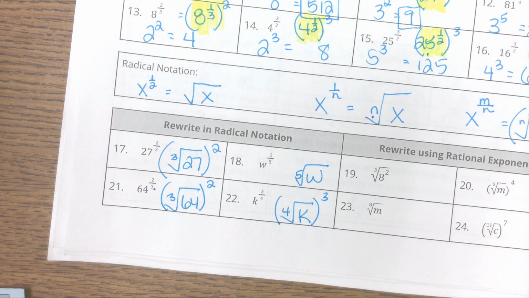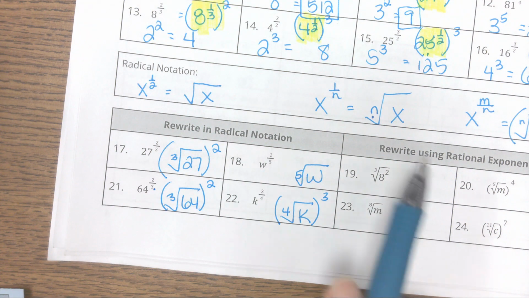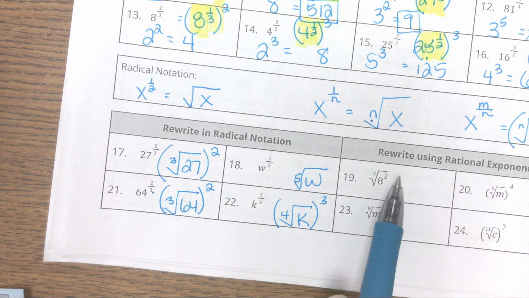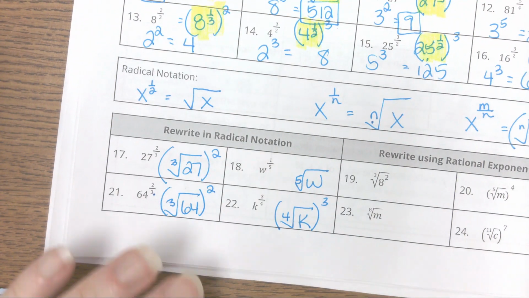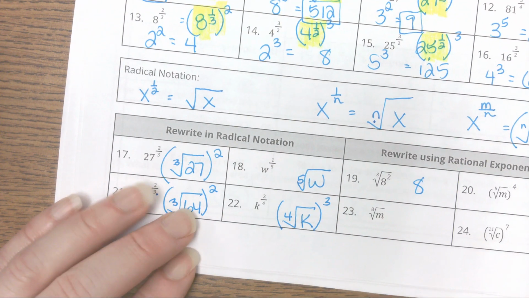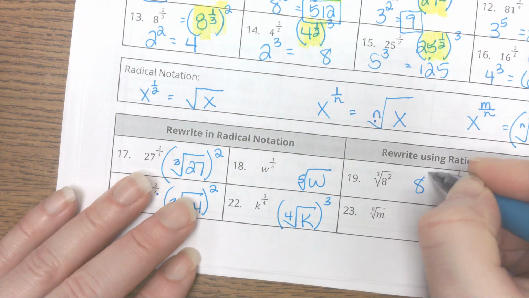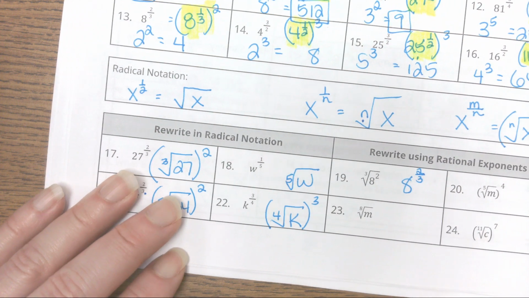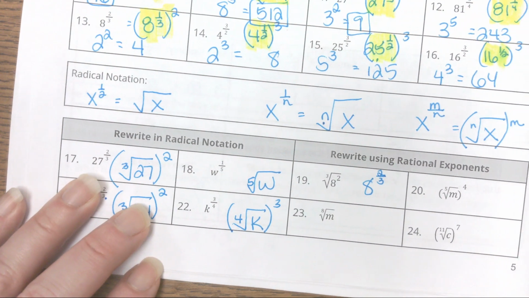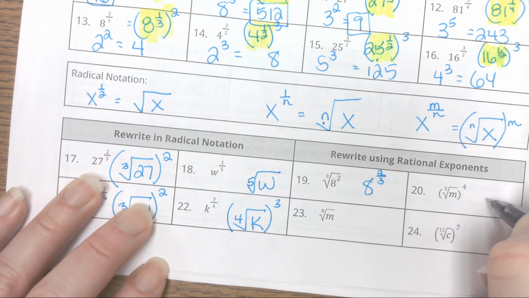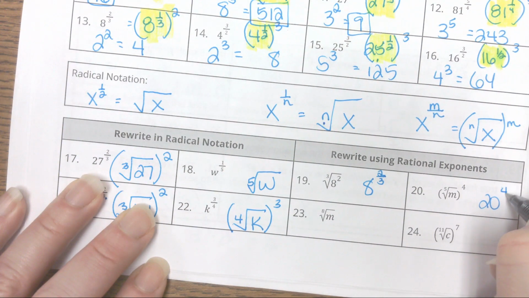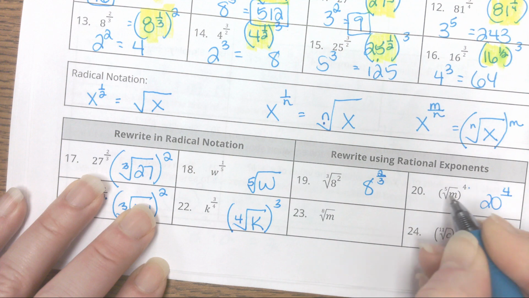Okay, let's go backwards. This time, the bottom is going to be what root it is of your fraction. The top is what power it's raised to. So this is 8 to the what power? 2 over 3. This would be 20 to the 4 over 5.